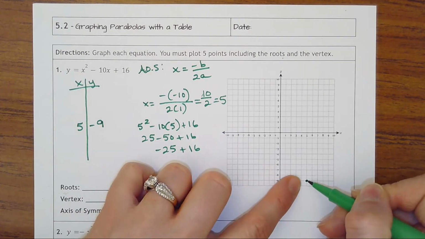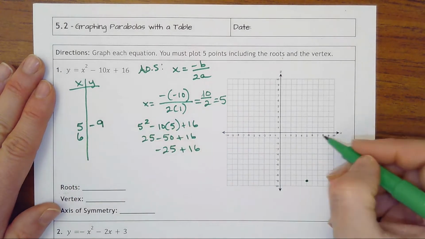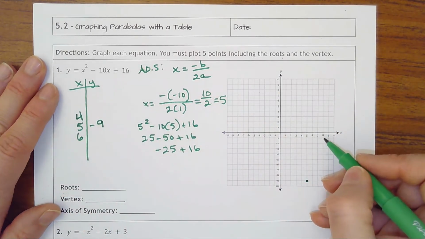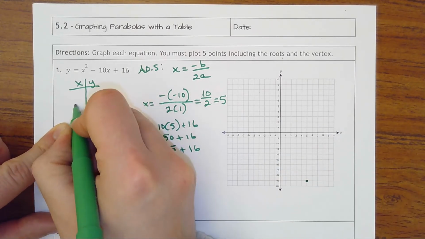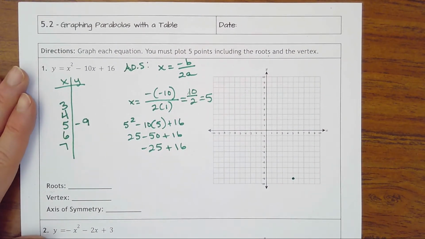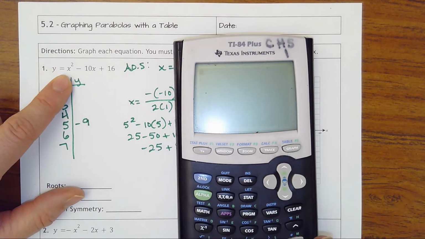Then I want to think, what is it when x is 6? What is it when x is 4? That's 1 to the right and 1 to the left of your 5. What about when it's 7? What about when it's 3? So that's what we're going to do. To speed you up, what you can do is go ahead and put it on your calculator just like that.